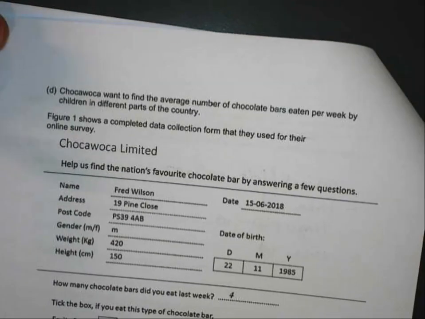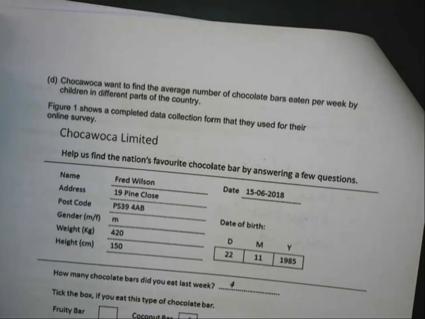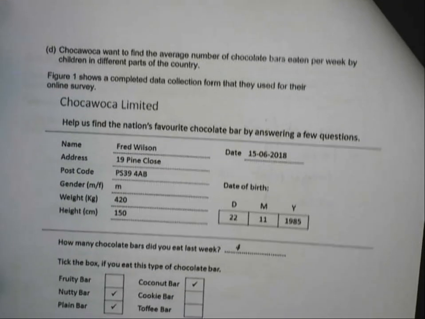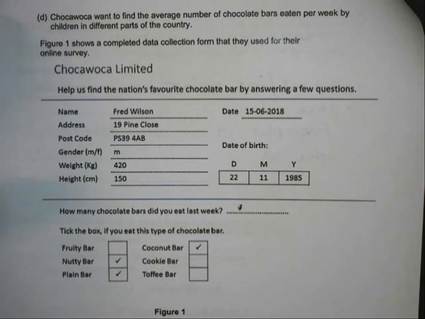Okay, the next one will go something like this. So it'll say, Chocolate want to find the average number of chocolate bars eaten per week by children in different parts of the country. It says figure 1 shows the completed data collection form that they use for their online survey. Okay, and then that's what it will look like.